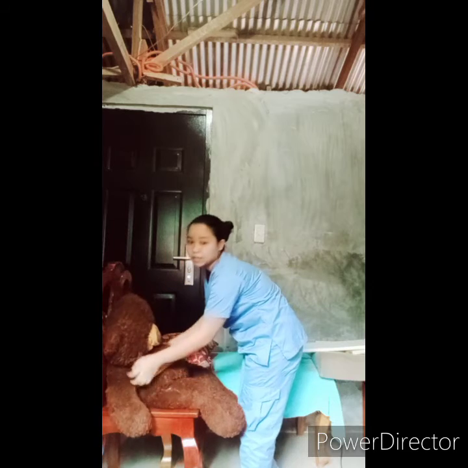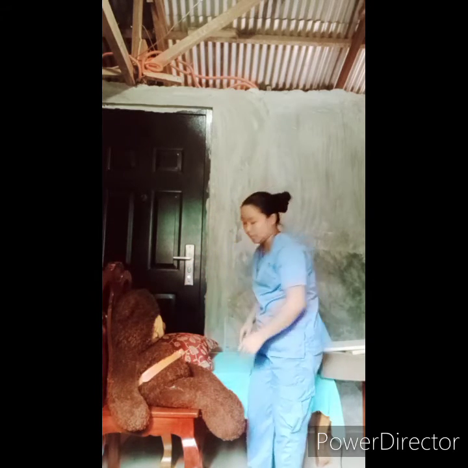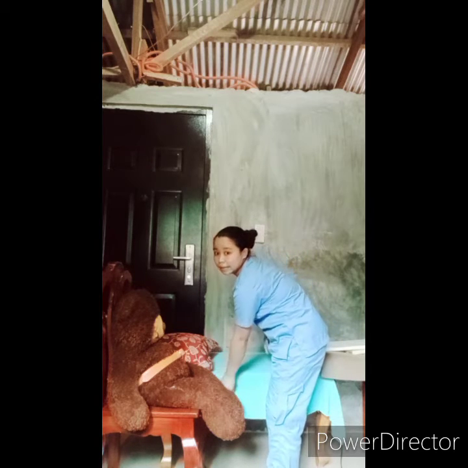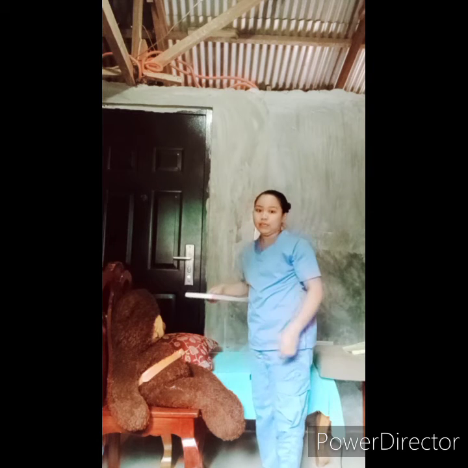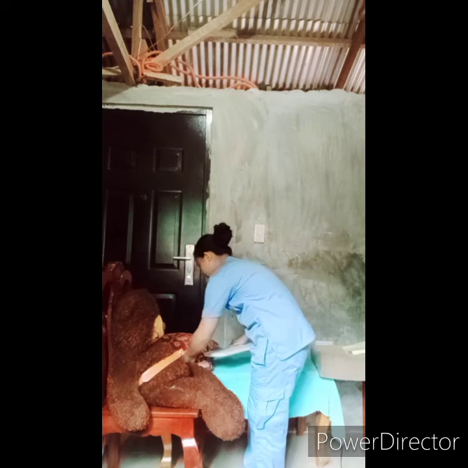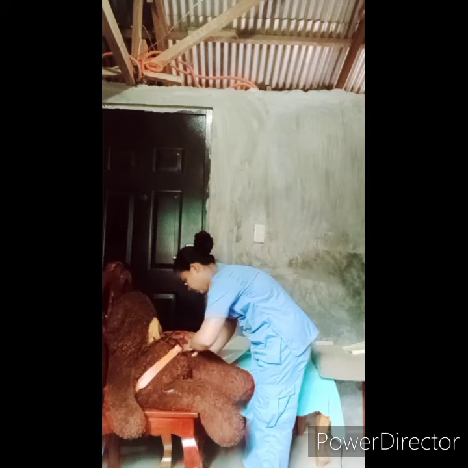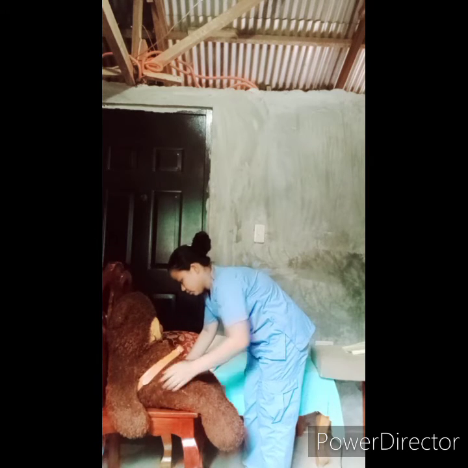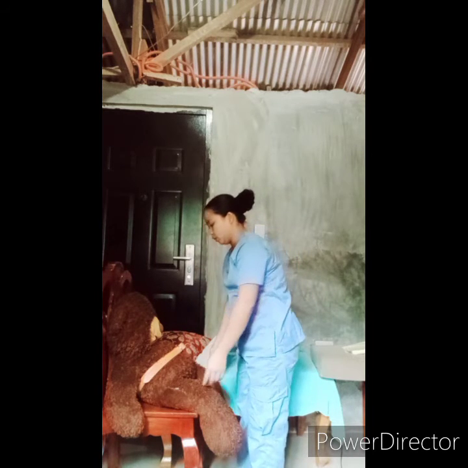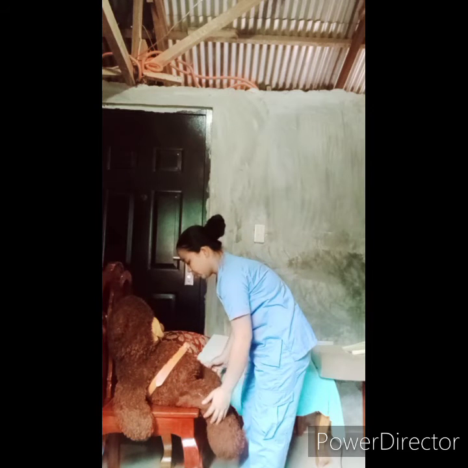After placing the transfer belt, let's position the seat of the chair level to the bed if possible. And next, let's position the transfer board so the patient can slide. Position the transfer board and let's ensure that the board will not slip out of place. And then next, let's stand in front of the patient and have the patient move to the front of the wheelchair.